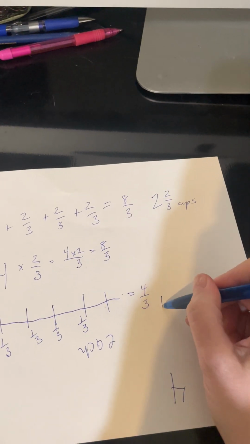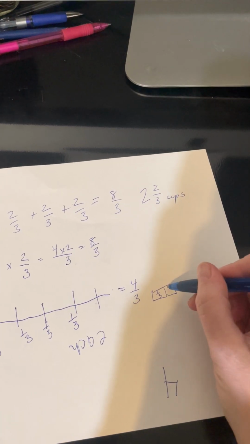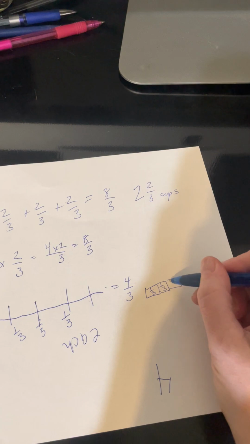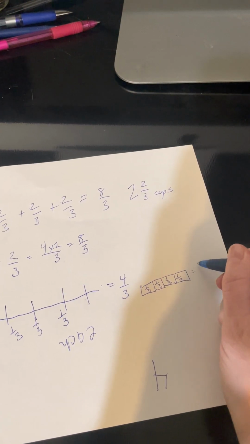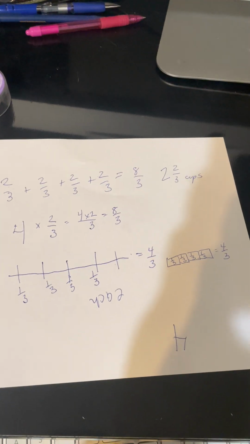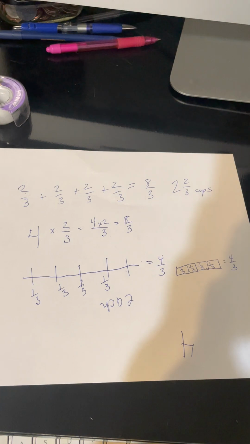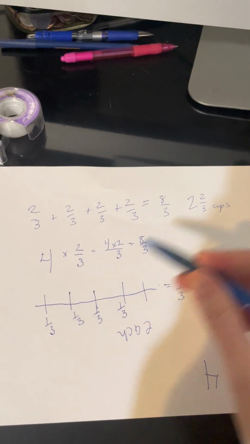We could draw it in a picture. 1/3, 1/3, 1/3, 1/3, which equals 4/3. And of course, there's several other ways you could do it. You could do circles, but your book wants you to do the little bar graph or a number line.